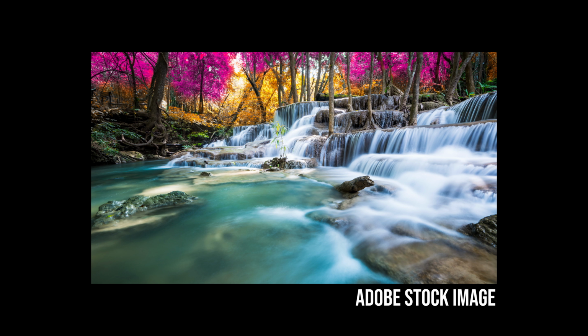Another example of keeping a slow shutter speed is in some forms of landscape photography. So if you're trying to take a picture of a waterfall, by having a slow shutter speed, you're actually able to give the water a very smooth and silk-like appearance.